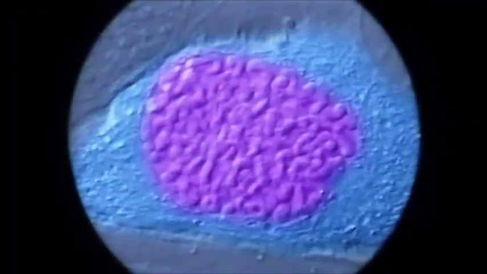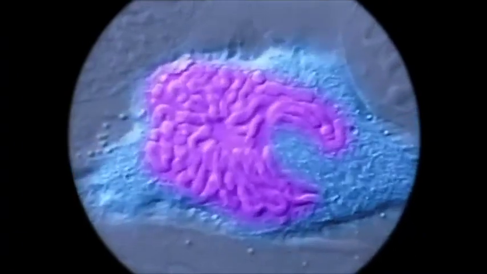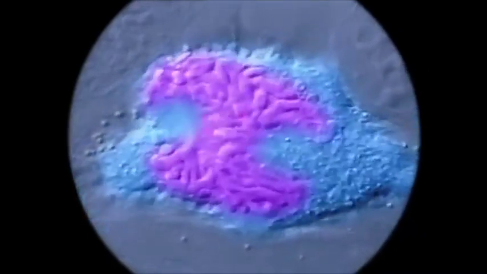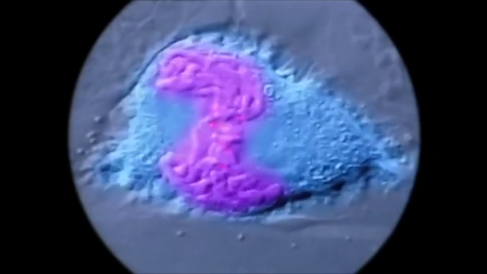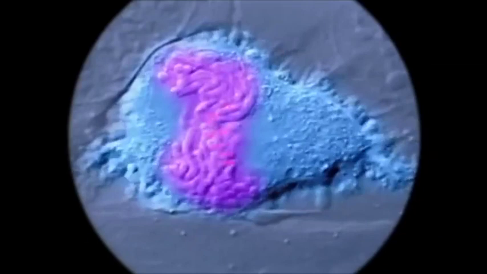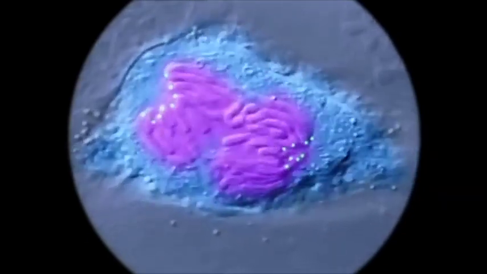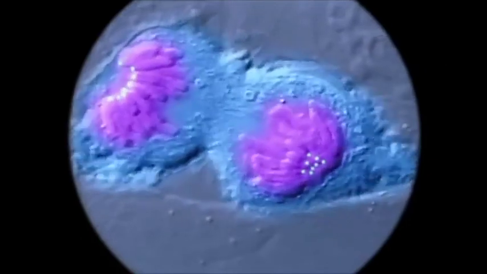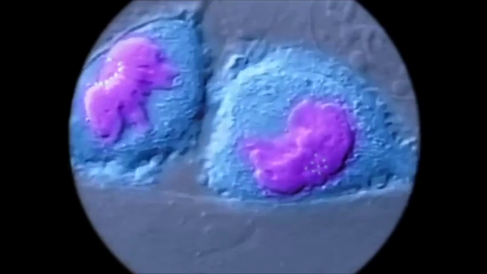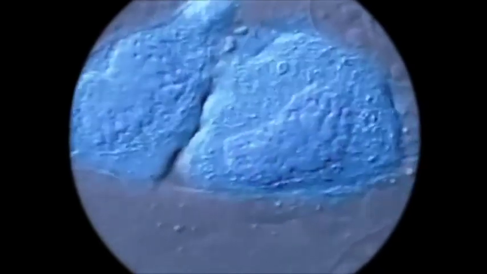The process of dividing a cell takes around an hour in mammals, so this footage is from a time lapse. You can see how the chromosomes line up on the equator of the cell. How do they know to do that? Now, when everything is right, they are pulled apart into the two new daughter cells, each one containing an identical copy of DNA.